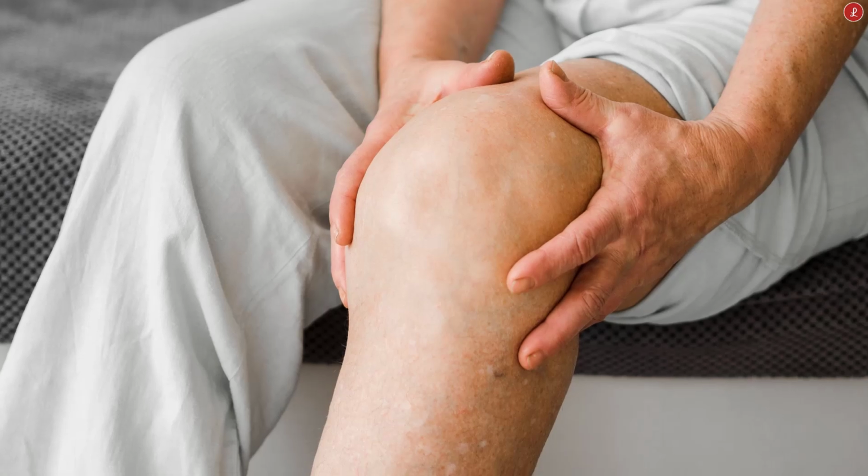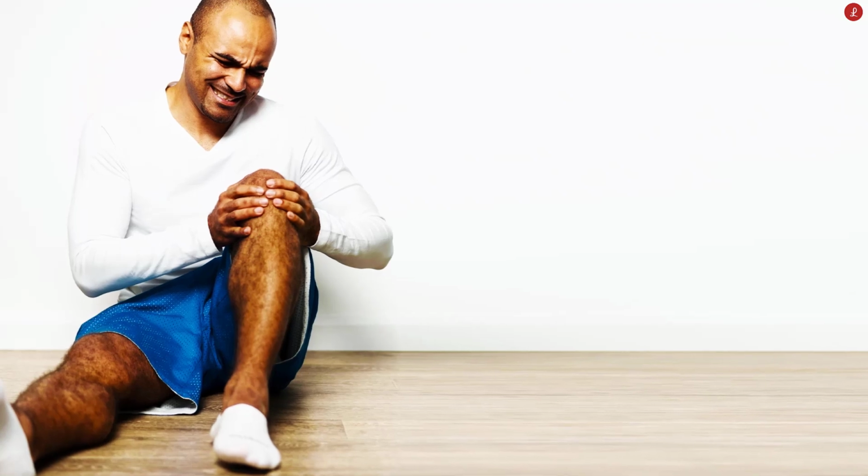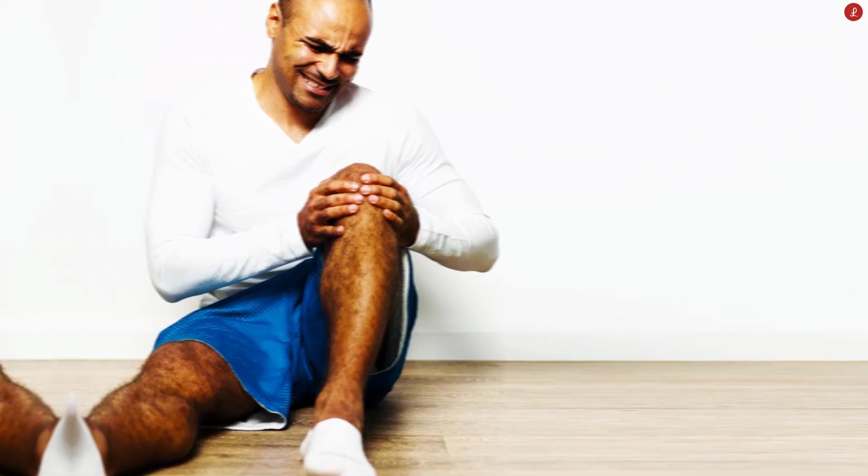Finally, in the end stage of knee osteoarthritis, the joint is severely damaged, causing excruciating pain and significant disability. This is the stage when the patient may need total knee replacement.